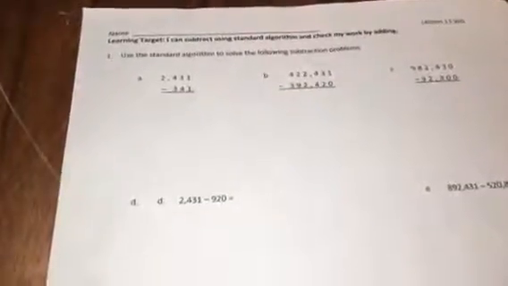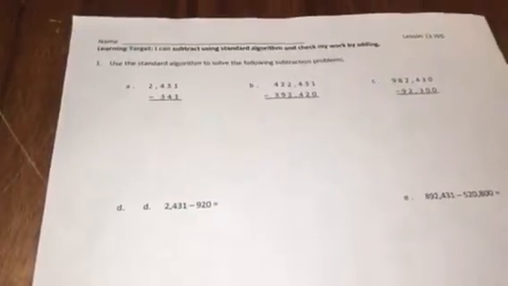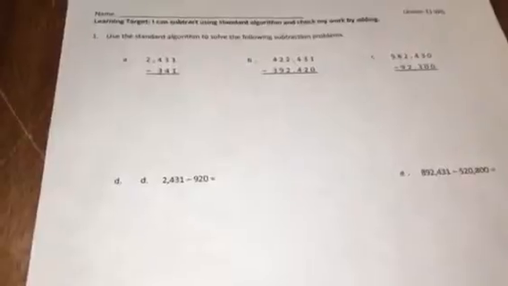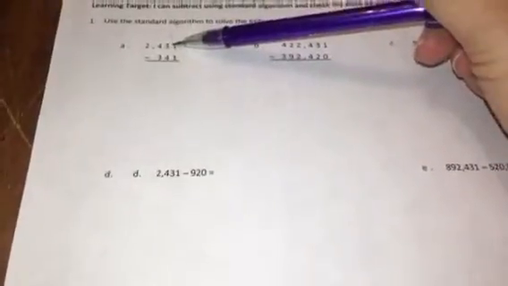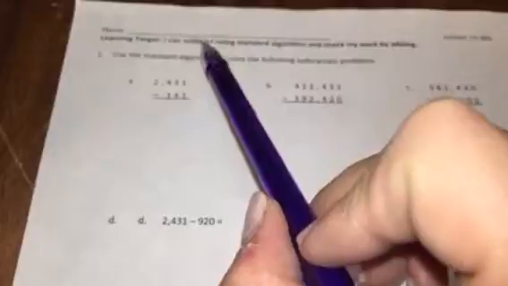Alright guys, today we're doing lesson 13. Yesterday we learned how to add and then we round it to check our work. Today we're going to subtract, but we're going to add our part and our difference to see if we can get our whole, and that's how we're going to check our work. So our learning target today is I can subtract using standard algorithm and check my work by adding.